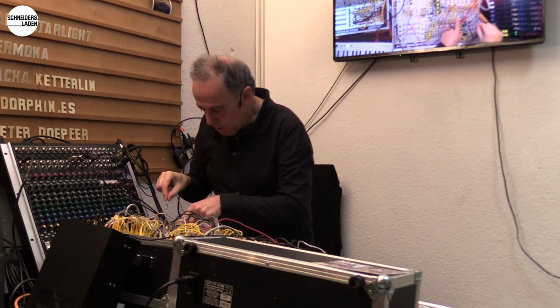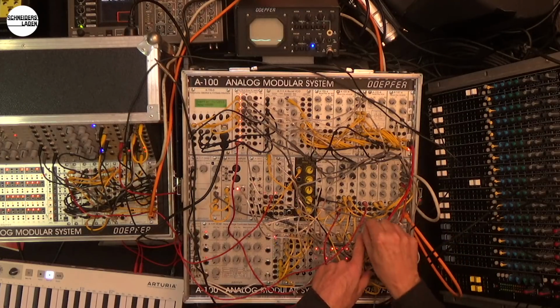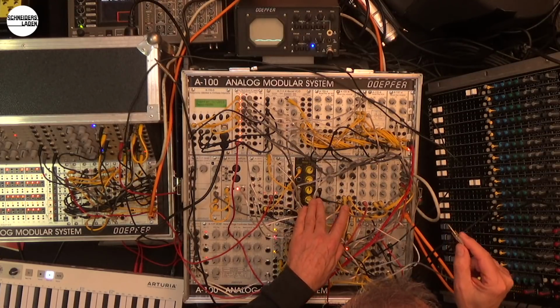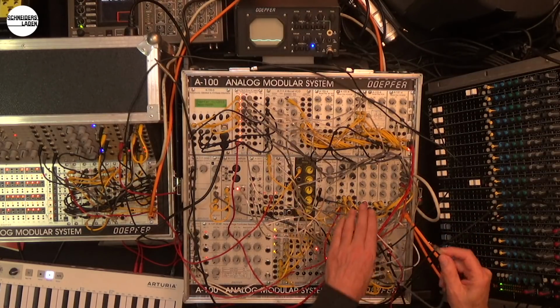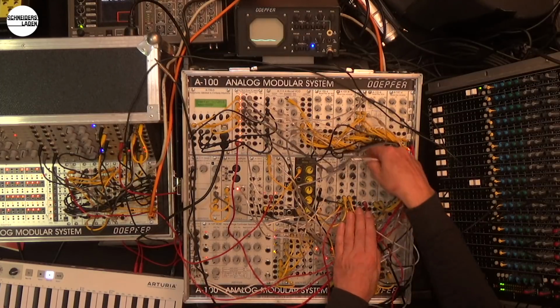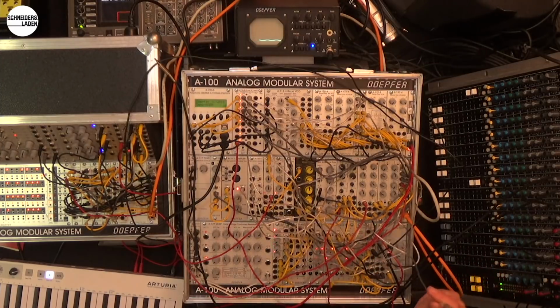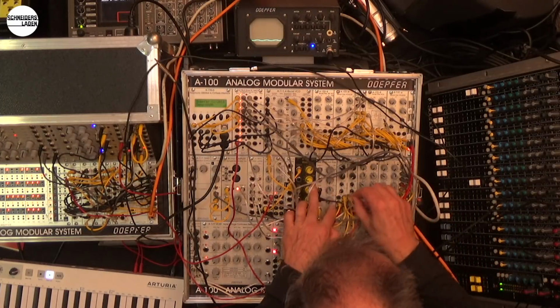So let me see, I hope this is the right one. Okay, I take the same voltage. The envelope generator has two outputs with the same voltage, as far as I know. I hope I'm right.